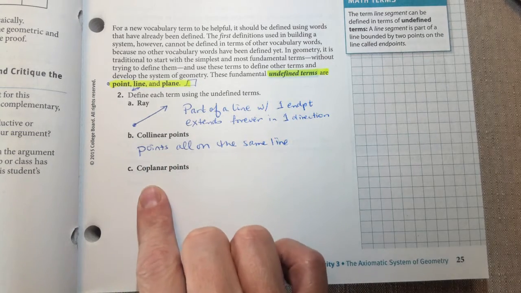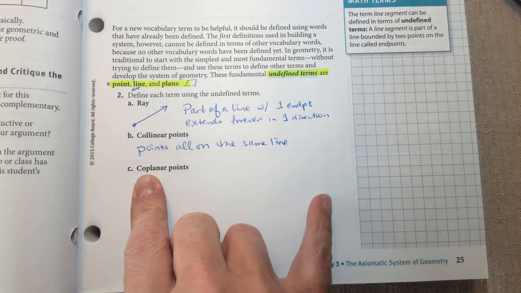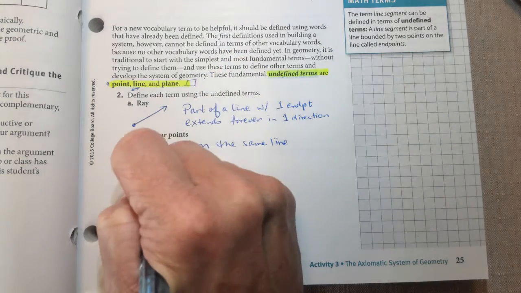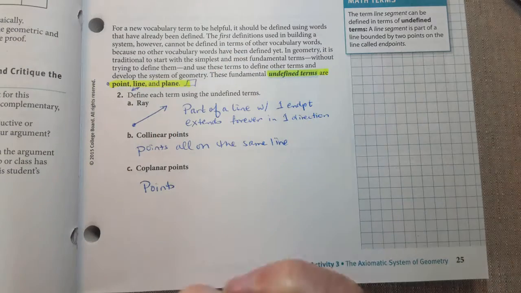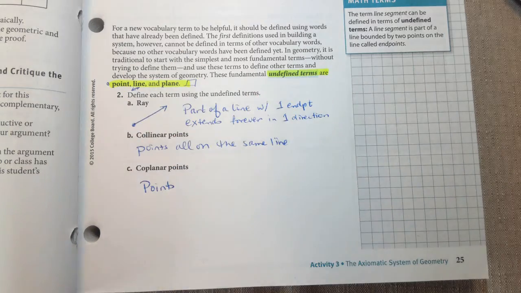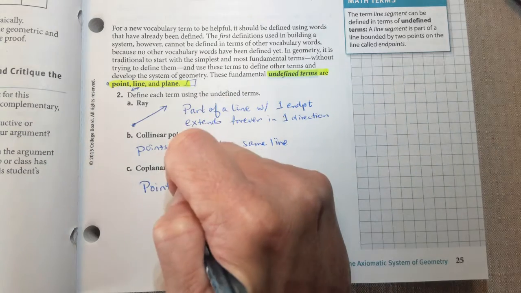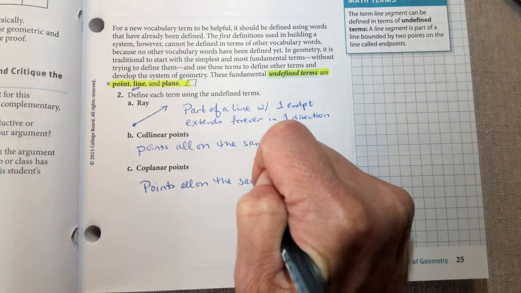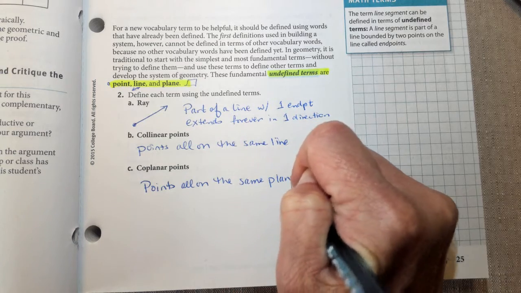Okay, coplanar. Well, if co means same or to share, plane means planar. When we talk about coplanar points, these are points. So again, using that basic word, I'm thinking functions in terms of pre-calculus, but it's not a function. That basic word, that basic term, that are all on the same plane.